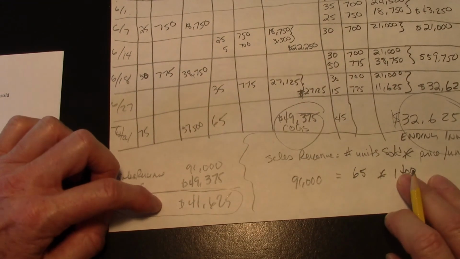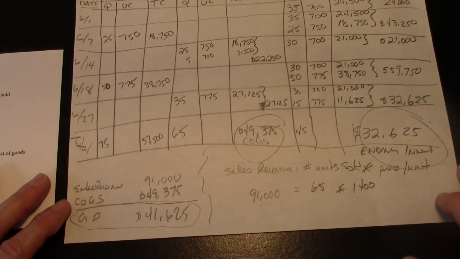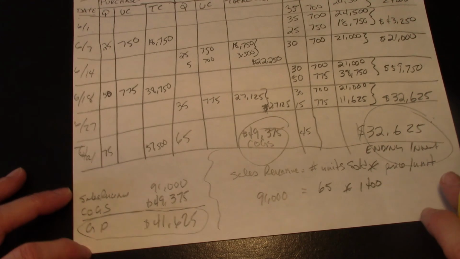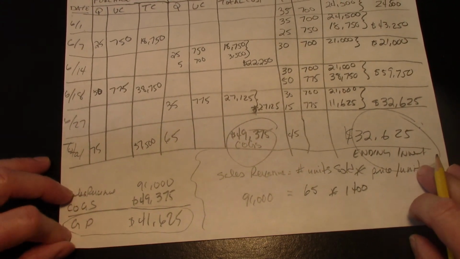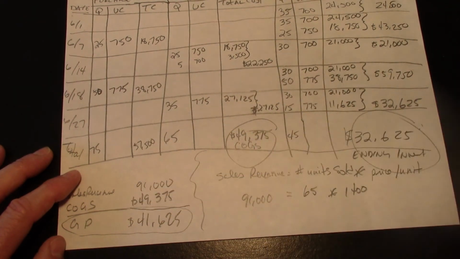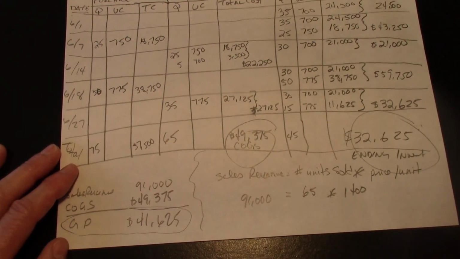That's the last part of the problem right there. So assuming you have a problem like this, you may or may not. This is not one of the guarantees, but if you do, cost of goods sold, ending inventory, and gross profit are what the question's looking for. We just do this chart to help us get the right numbers.